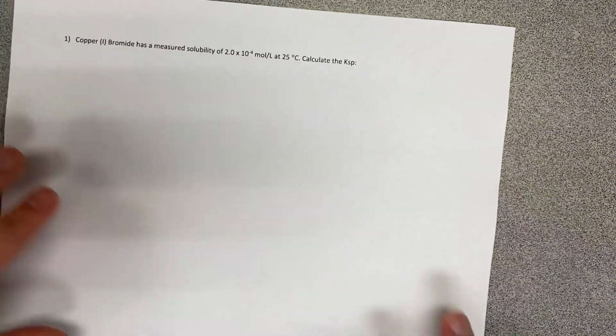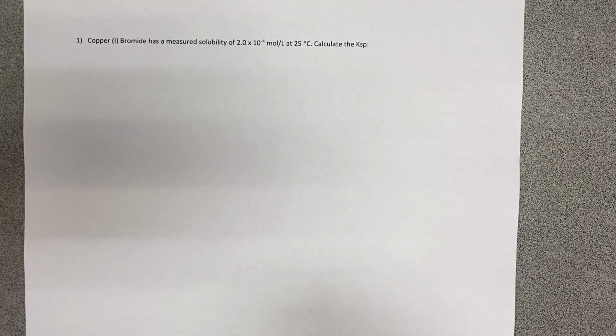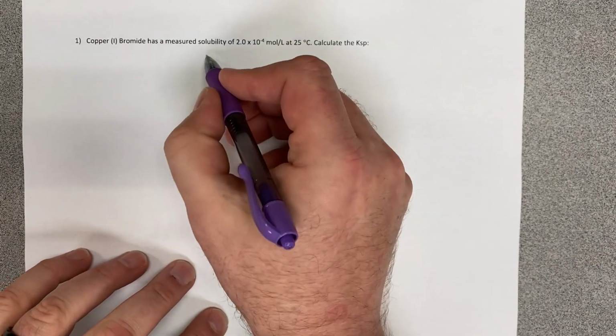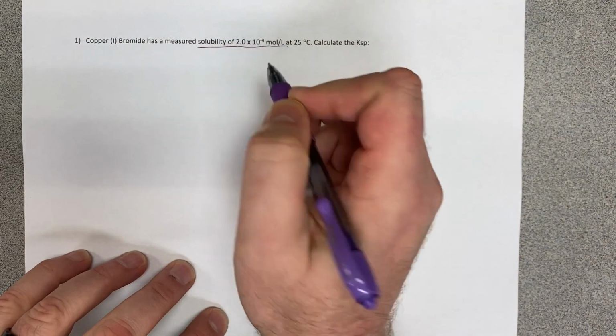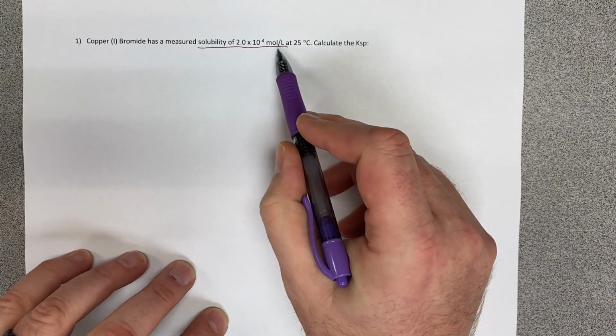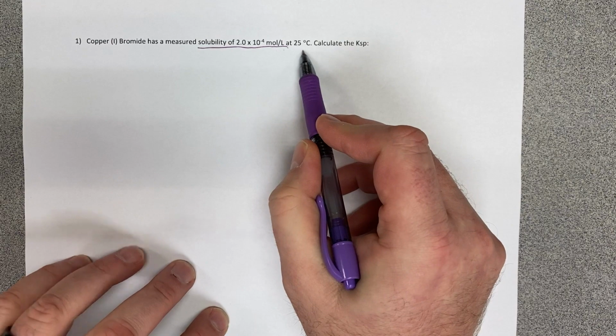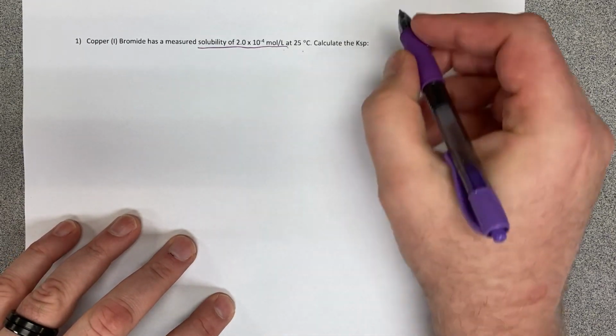So I'm going to give you this problem right here, and I wish I'd done this a little more quickly, but here we go. Here's a problem you can find in your textbook, and it is copper(I) bromide, and they tell you it has a measured solubility of 2.0 times 10 to the negative 4 moles per liter at 25 degrees Celsius.